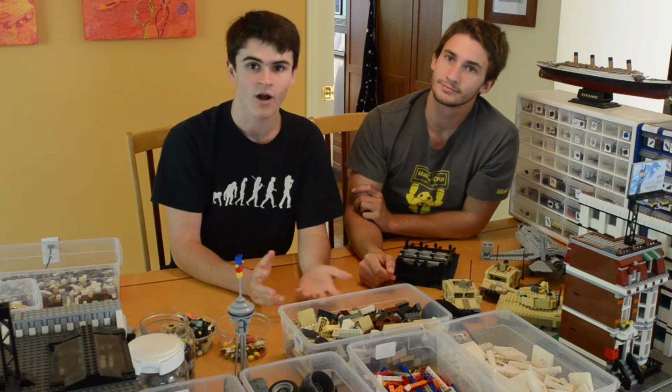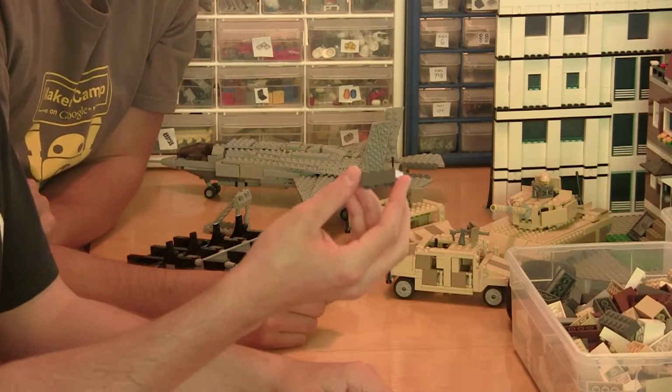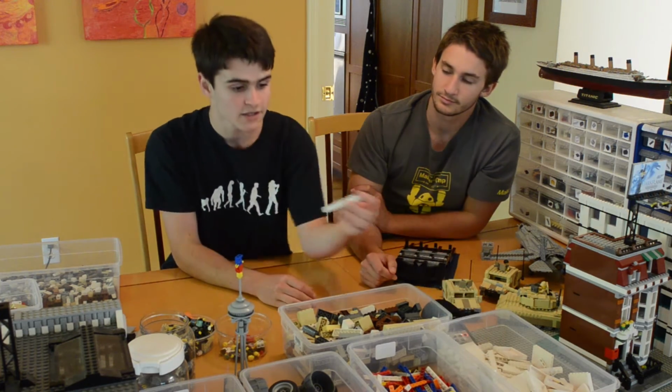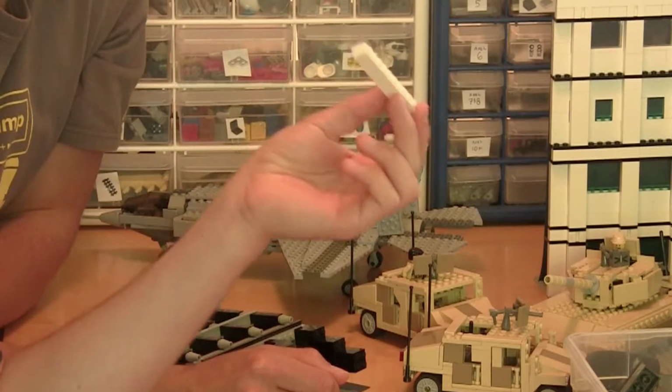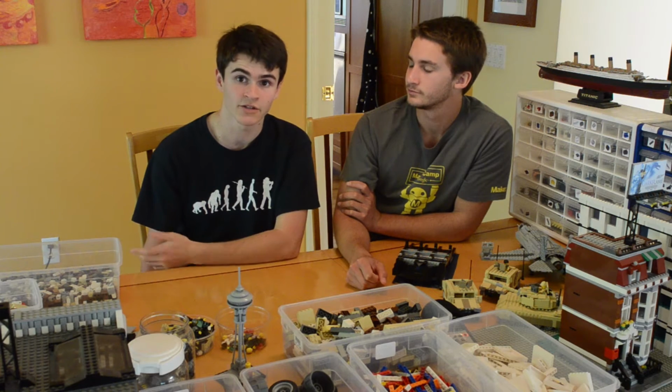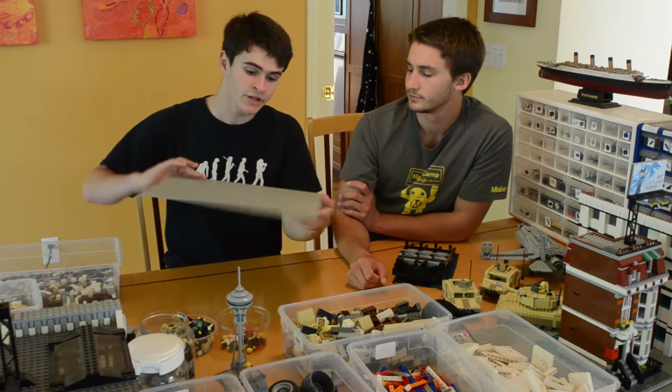Now, even though the iconic Lego brick is 2 studs wide, we've actually found it's much more efficient to use 1 stud wide bricks, since not only are they cheaper, but they're also much easier to remove when you're deconstructing blocks.